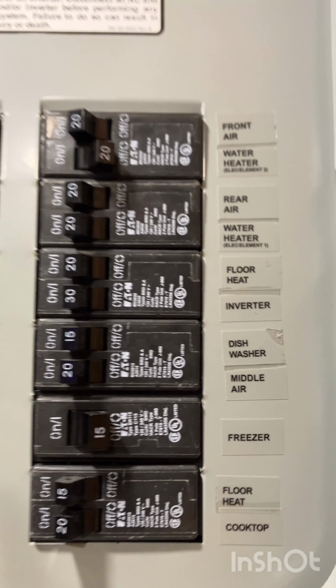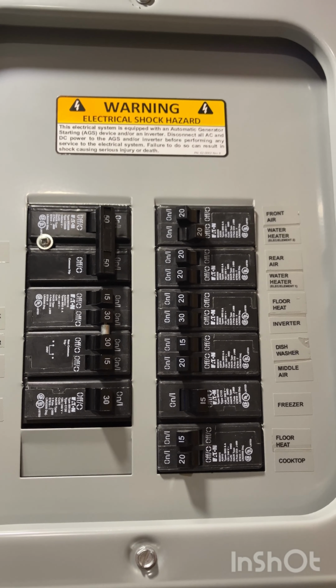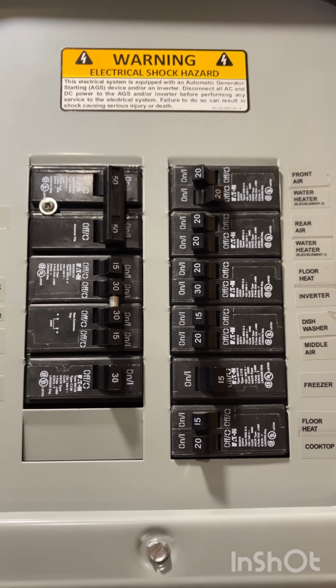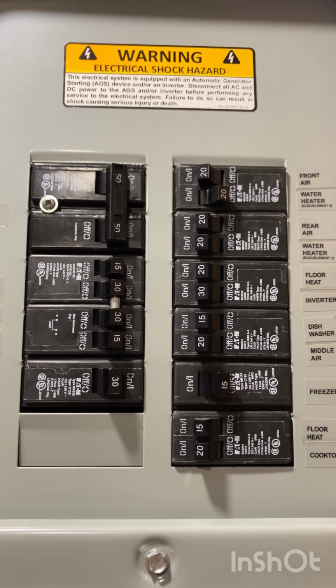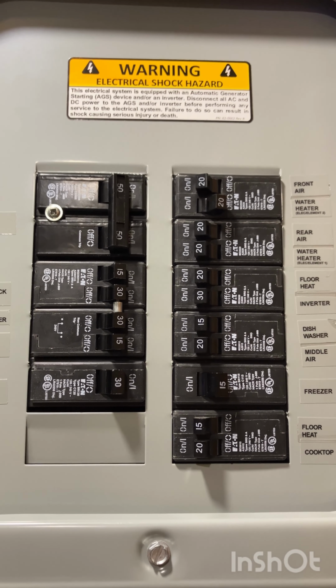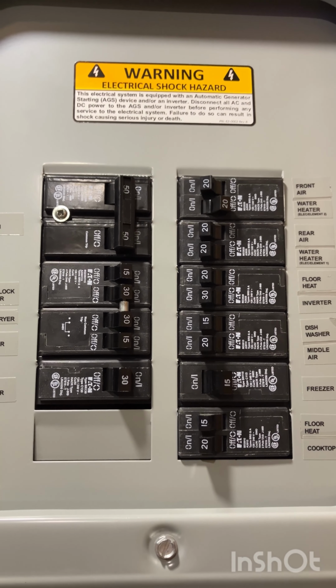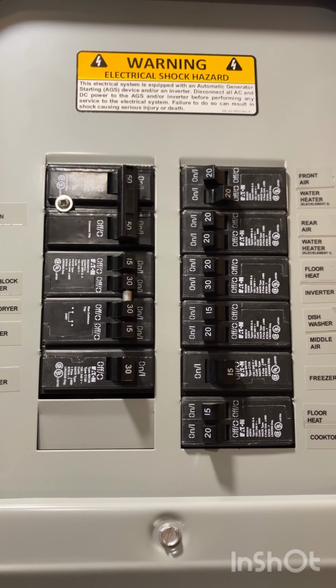So this panel energizes the inverter. So out of this panel will be a 120 volt wire, which will go into your inverter at the 120 volt input on the inverter.